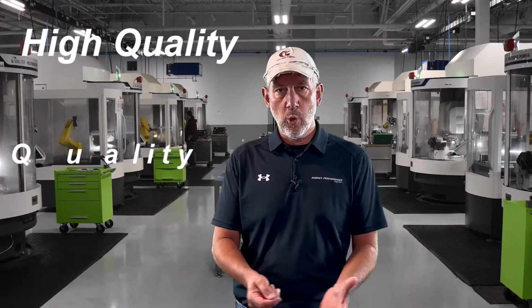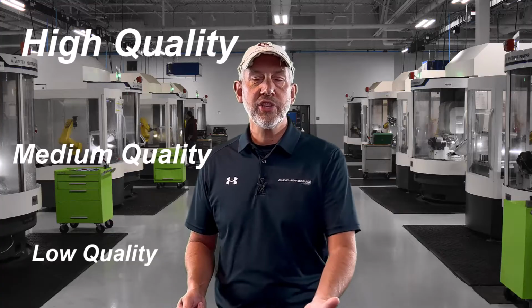So let's just talk about high-speed steel and cobalt and where you might use one of those drills over a high-performance carbide drill, and where their strengths are. So hole quality has many different aspects to it to be high quality, medium quality, or low quality. Let's just start with low quality.